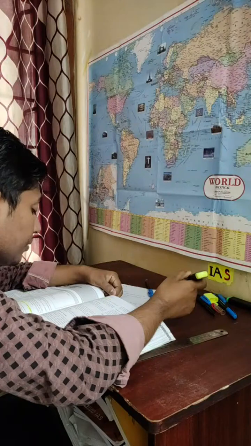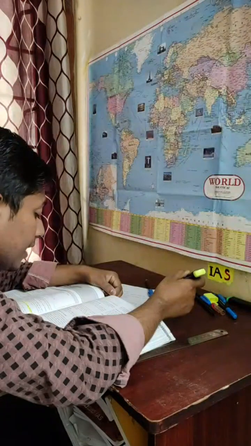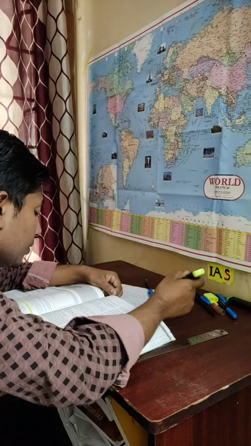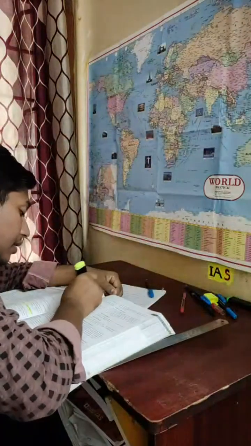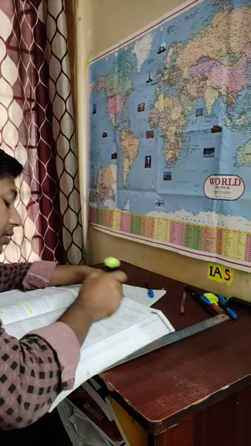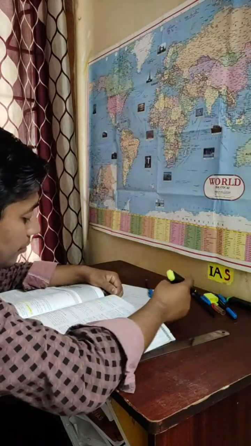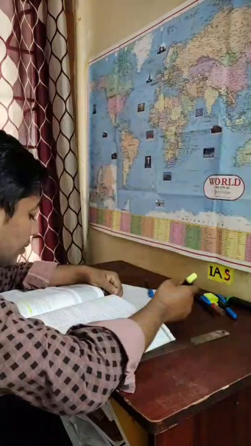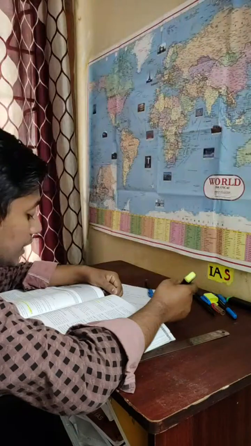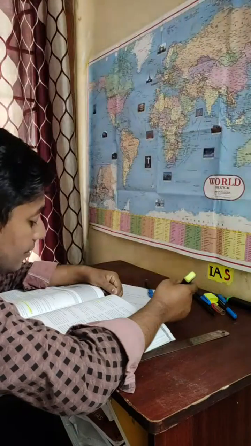Directive principles of state policy. The Constitution provides for the directive principles of state policy contained in Part 4, which are in the form of positive directions to the state, which the state shall strive to follow to promote the welfare of the people.